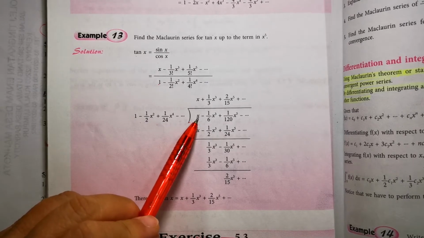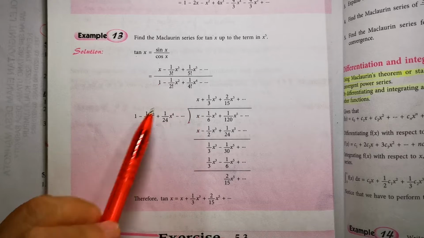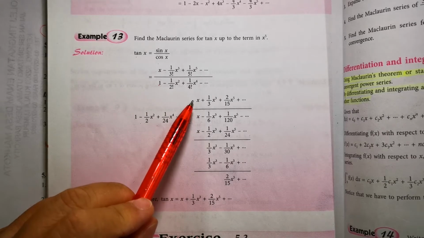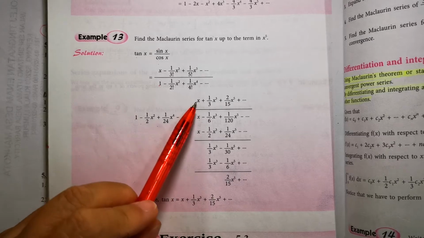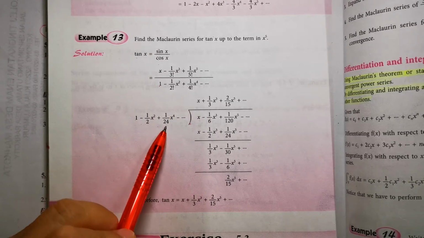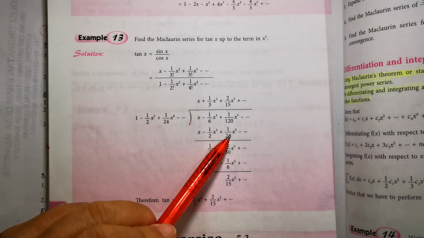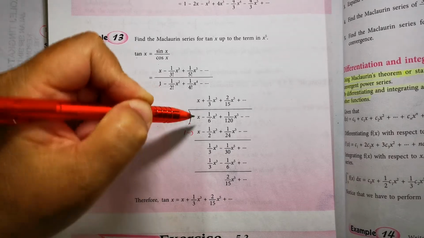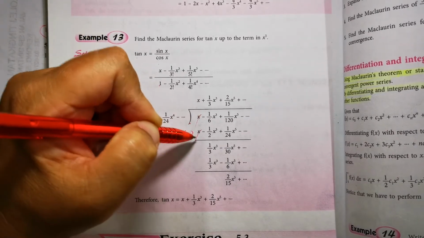What do we multiply by 1 to get x? Of course x. So x multiply 1 gives x, x multiply half x squared gives half x cubed, and x multiply this one gives 1 over 24 x power 5. Then we minus them: x minus x, no more.